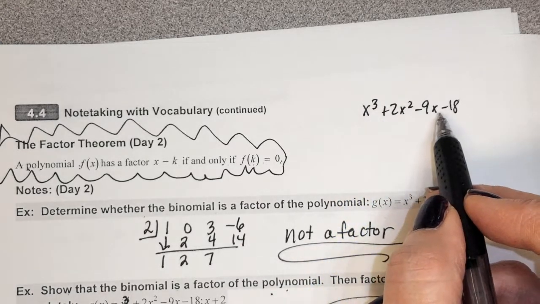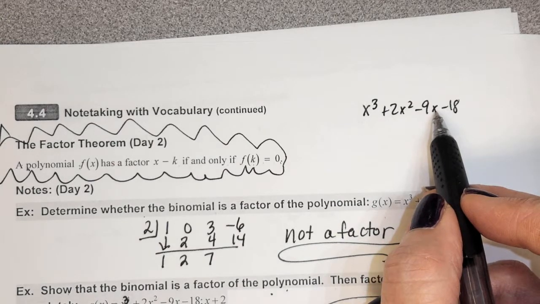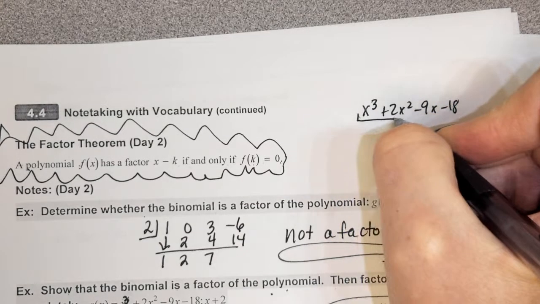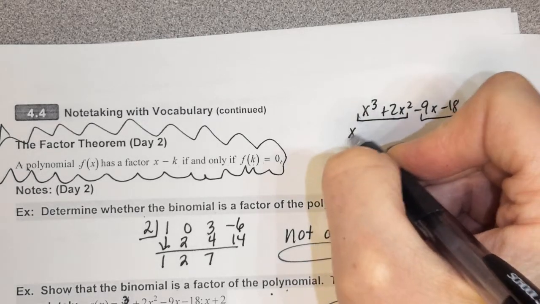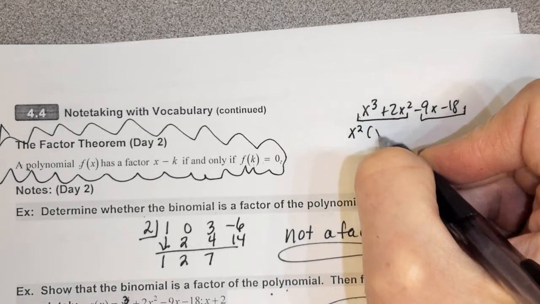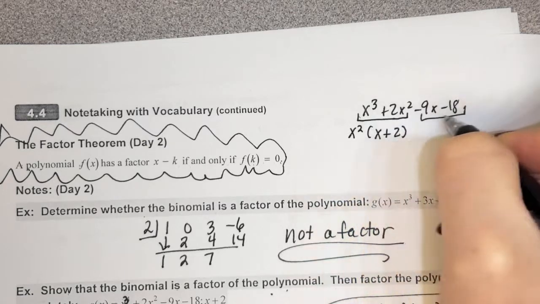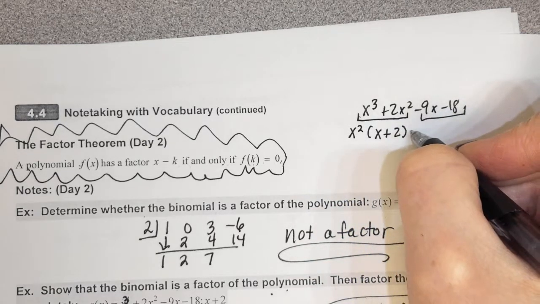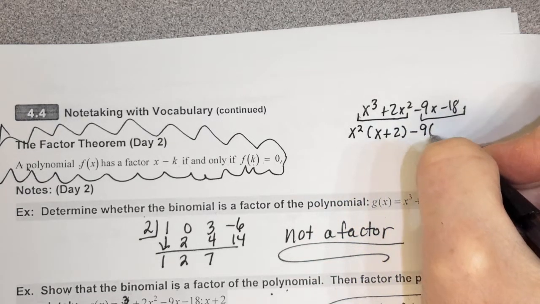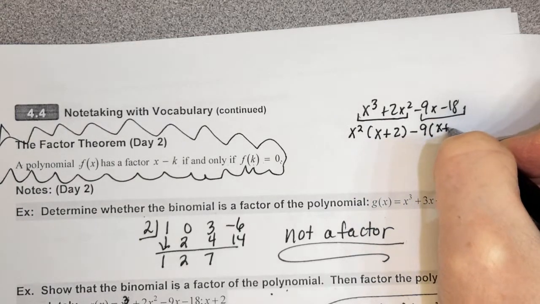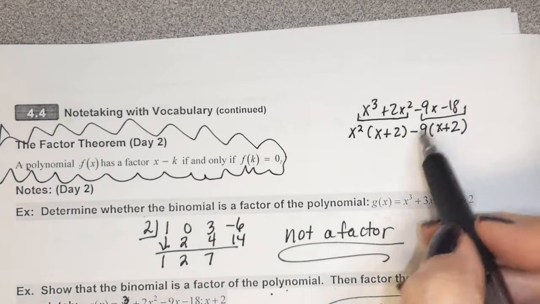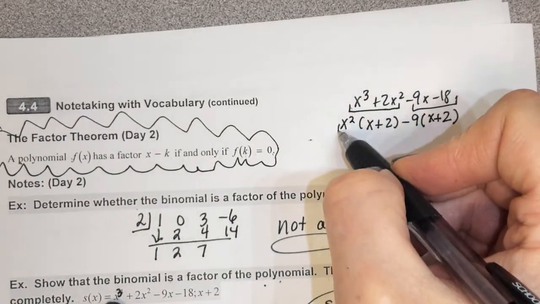What do we do when we have 4 terms? Pair them. So I'm going to pair these two. I'm going to pair these two. What can I factor out here? X squared. What am I left with? 2x. What do I factor out of here? Negative 3. What am I left with? X plus 2, right? Okay, so now I look here.